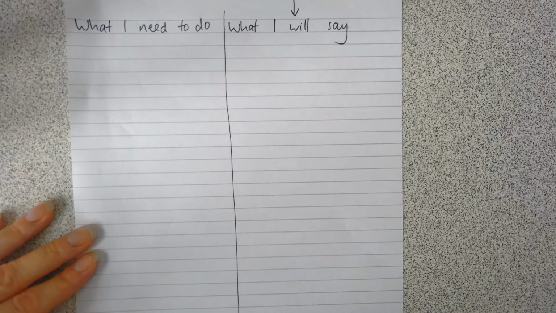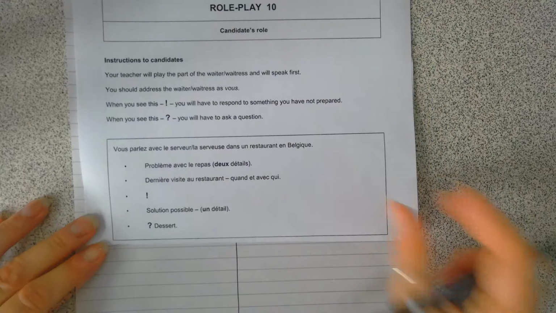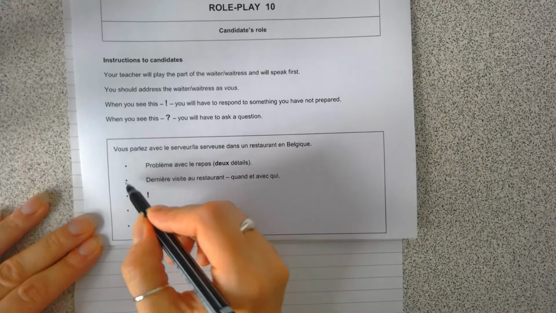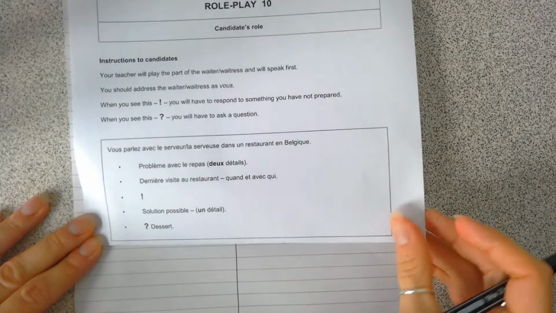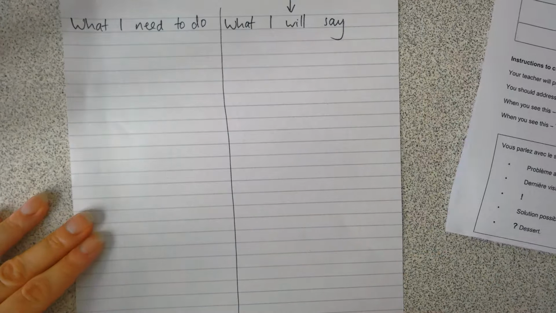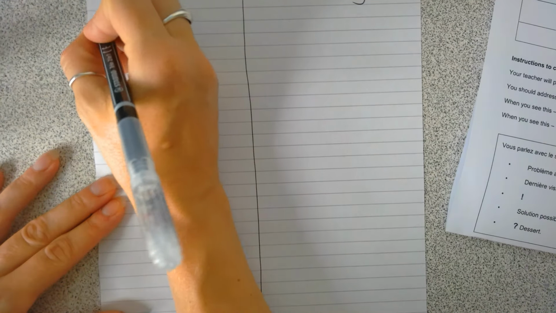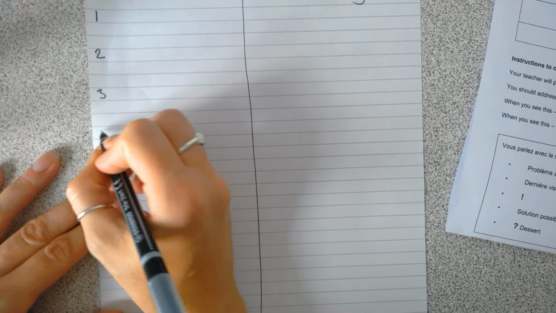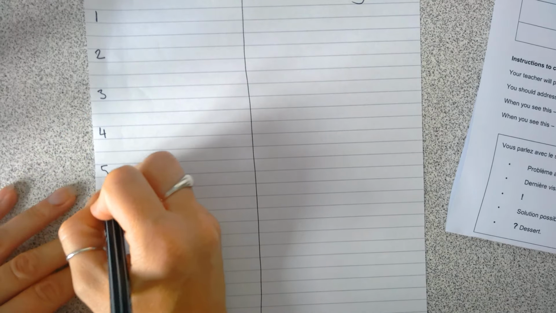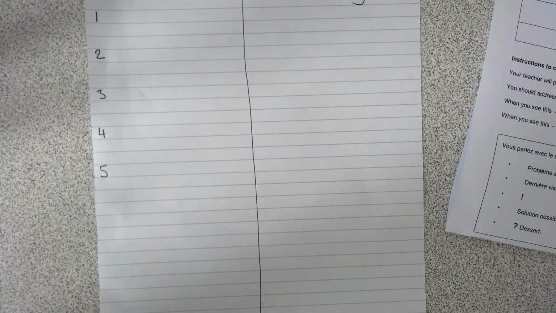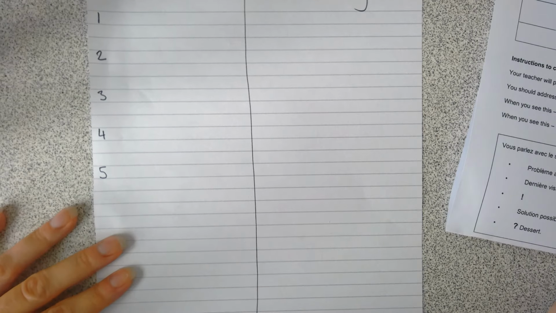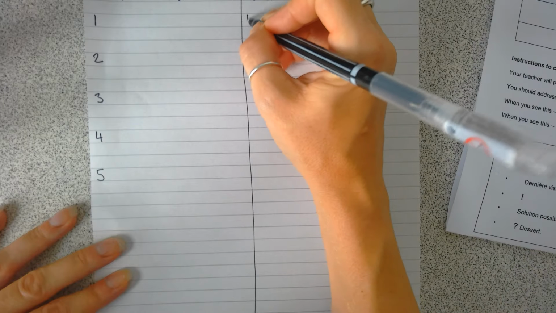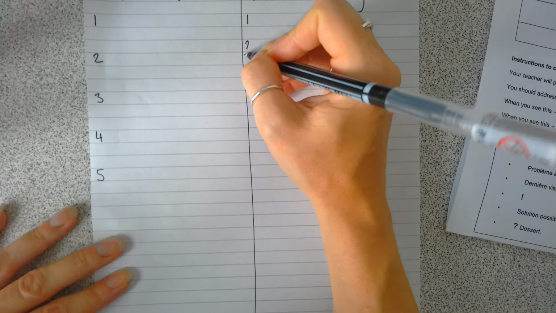So let's go back to the role play. As you can see, this role play and all role plays at GCSE have 5 bullet points. So we're going to write the numbers 1 to 5 on our sheet. 1, 2, 3, 4, 5. Now I have quite massive untidy handwriting, so I've left myself quite a bit of space. If you have neater handwriting, then obviously leave less space. We're going to do it on both sides just so it's super clear.